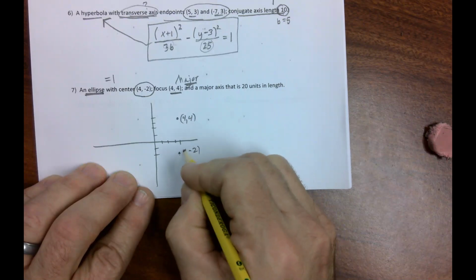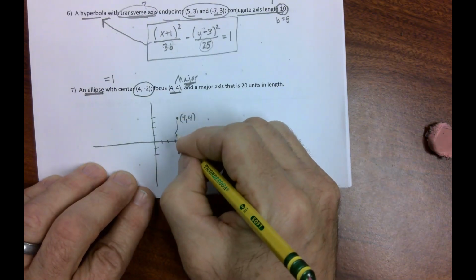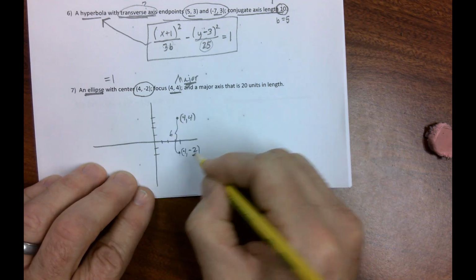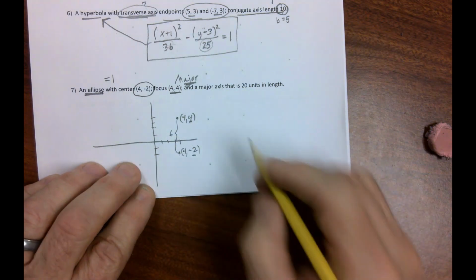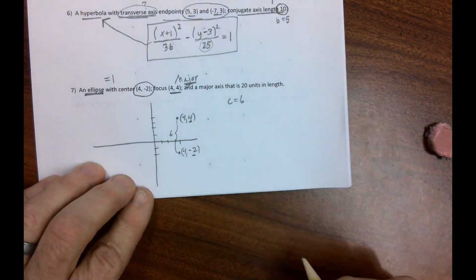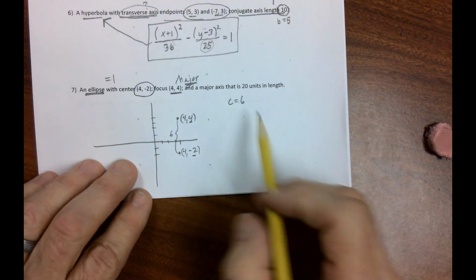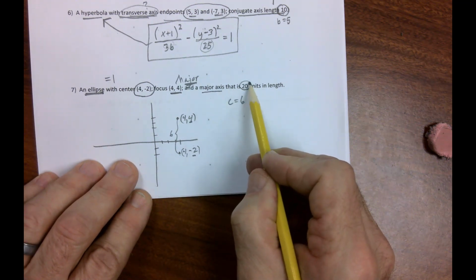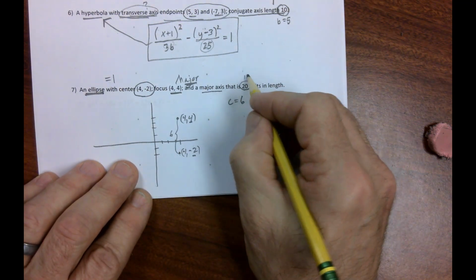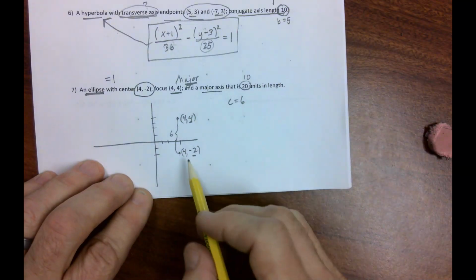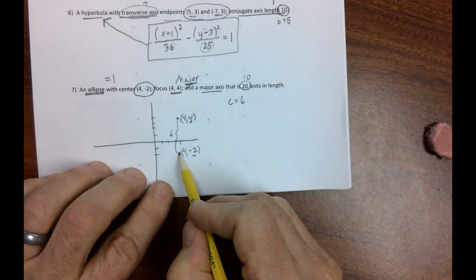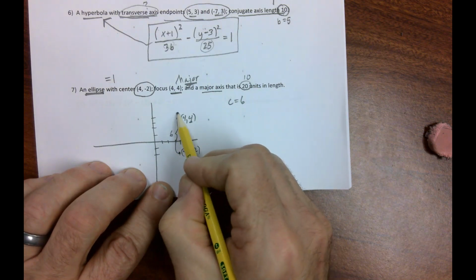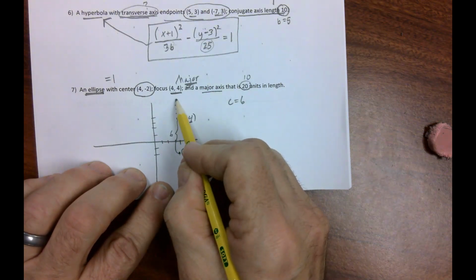What does that tell us? Well, it tells us c. So that distance right there is 6. From -2 to 4 is 6. So I know c is 6. And that's going to be helpful. Now it says the major axis has length 20. That means I cut it in half, it's 10, which means from the center I would go up 10. So here's up 6, 7, 8, 9, 10.